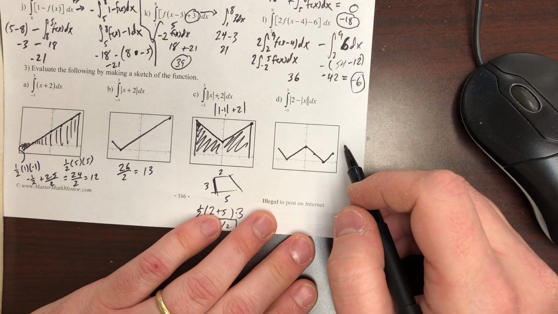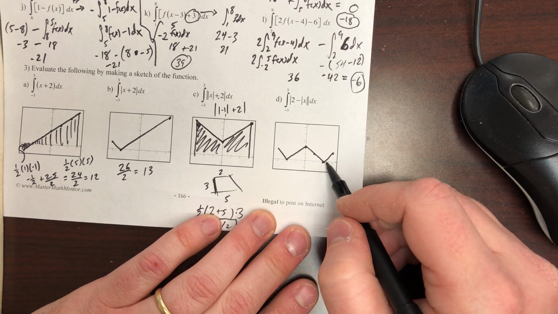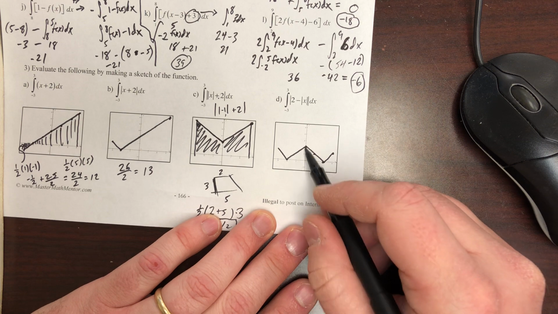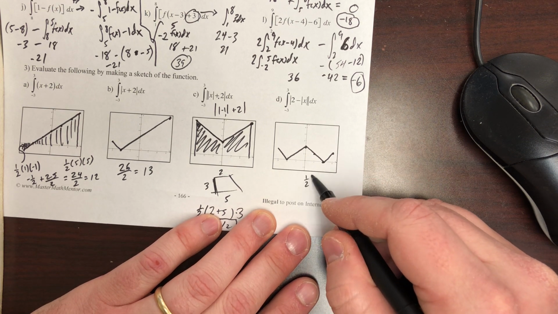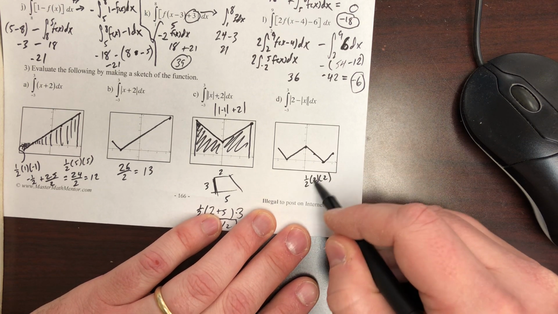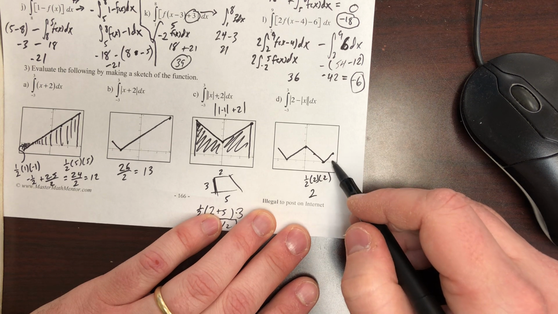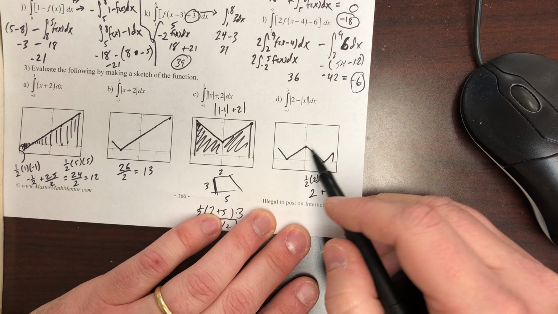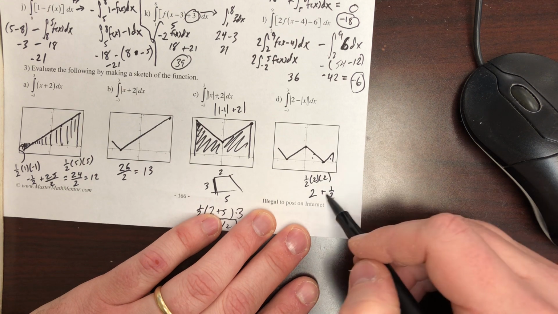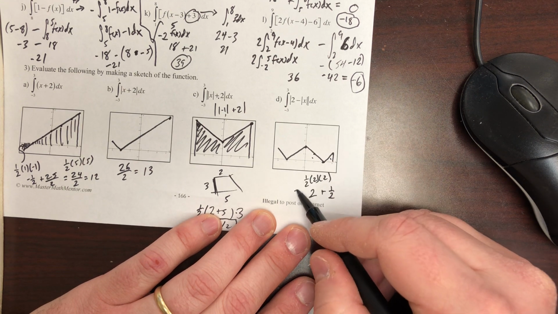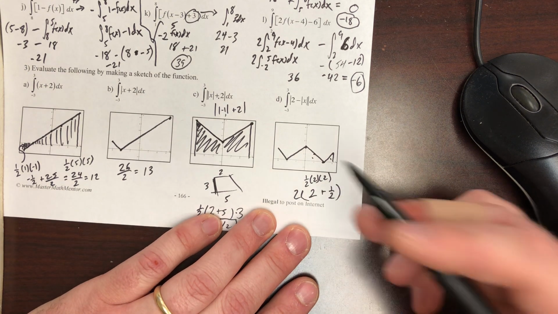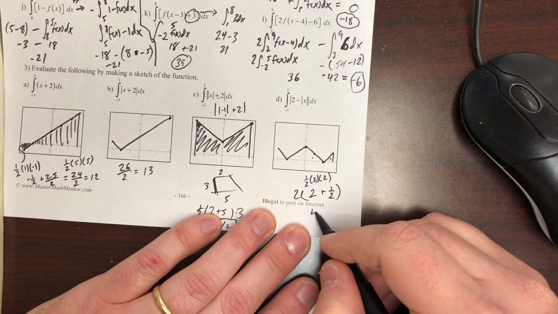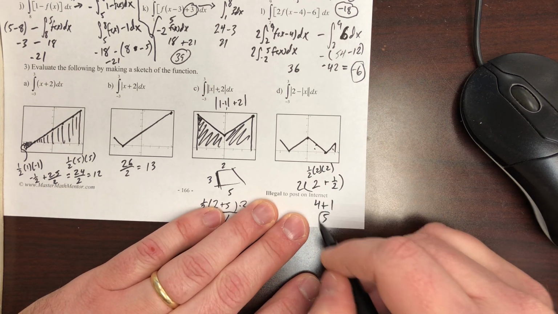So if I'm trying to find this area, well, this first triangle, I have a base of 2 and a height of 2. So 1/2, 2, 2. 2's cancel, you get a 2. This is 1 and 1, so it's a half. And I have that, and I have that, and that's this. And then I have it again. So I could say 4 plus 1 or 5.